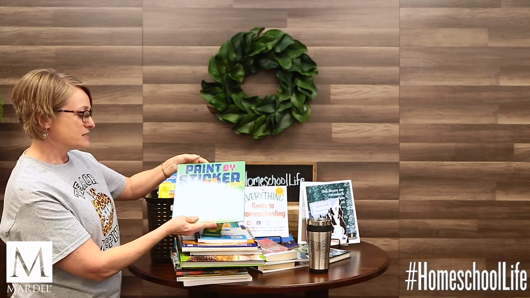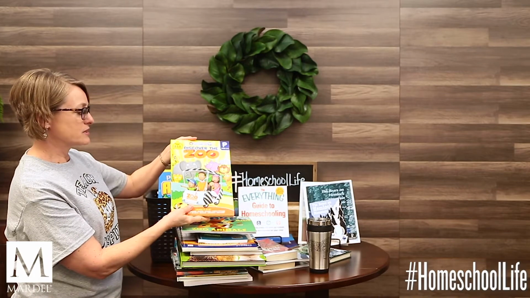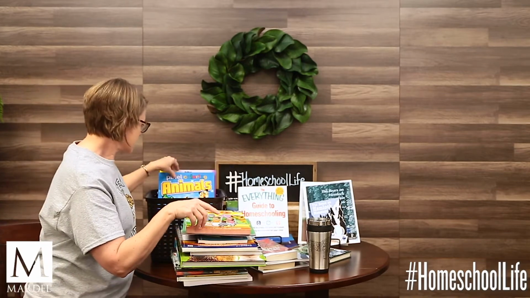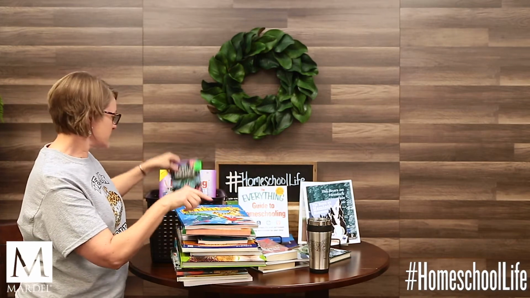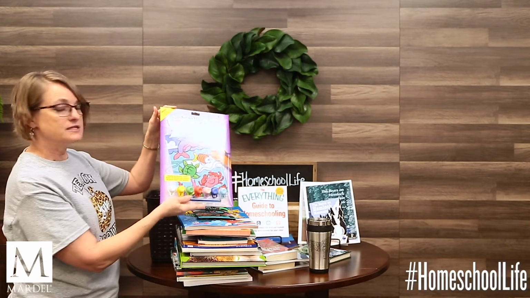So you want to make sure that you have some kind of crayons, colored pencils, regular pencils. Then here we have a paint by sticker zoo animals. Here is an activity book, Discover the Zoo. Here's a pixel coloring animals book, a scratch and scribble, painting by numbers.